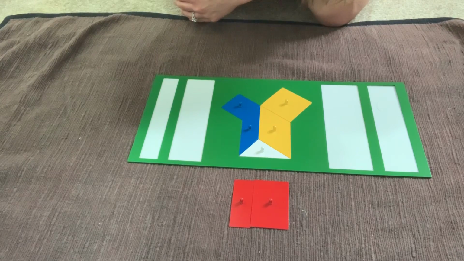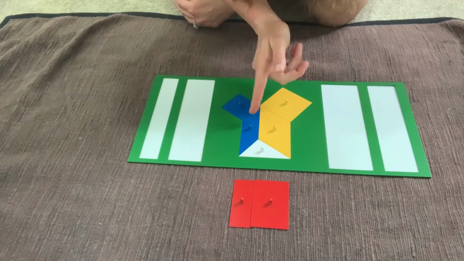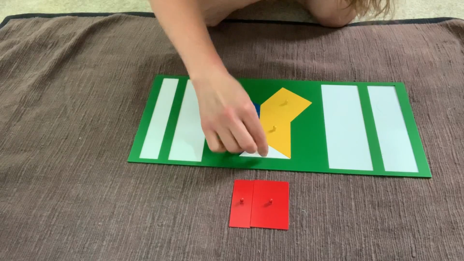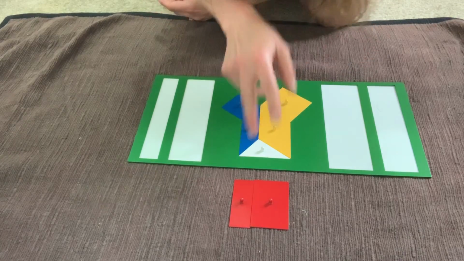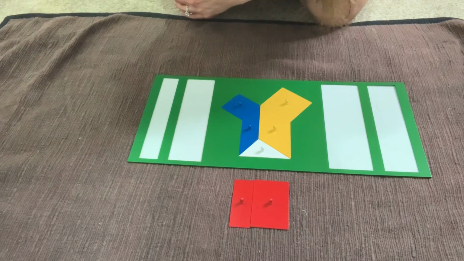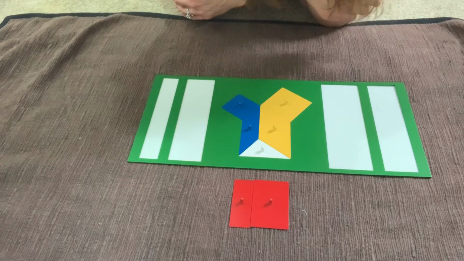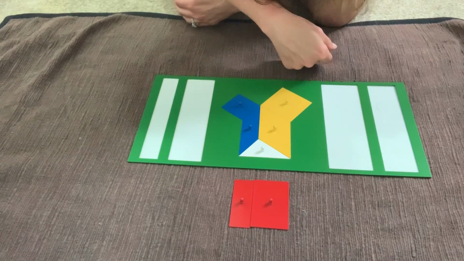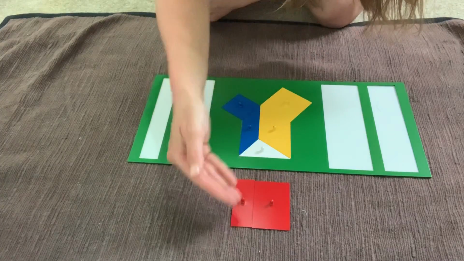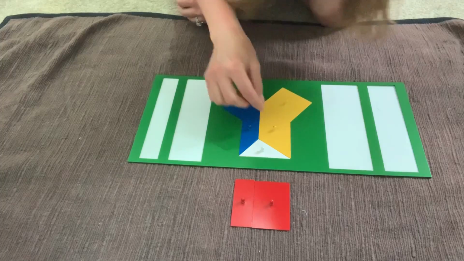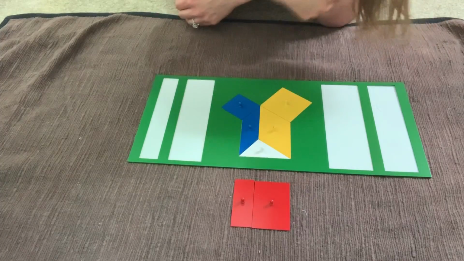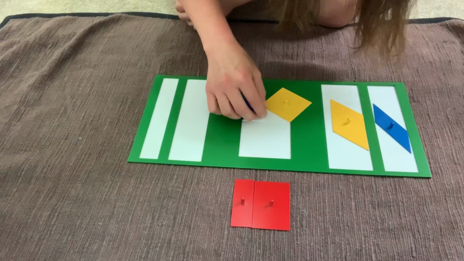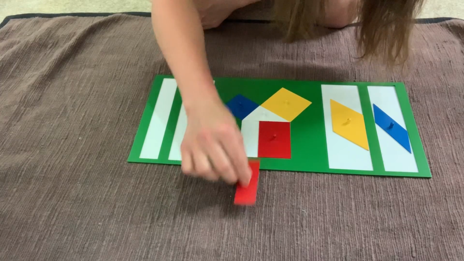So it looks like the yellow parallelogram plus the blue parallelogram, along with that right-angled triangle, takes up the same amount of space that the red square took up with the right-angled triangle. So you could say that the yellow parallelogram plus the blue parallelogram is equivalent to the space that the red square takes up. Okay, so these two are equivalent to this. Now I'm going to put those back. We're going to use that information to look at another piece.